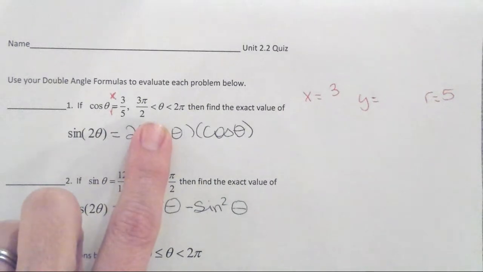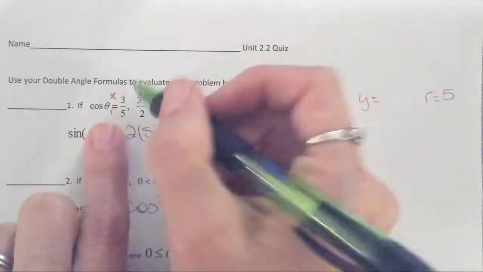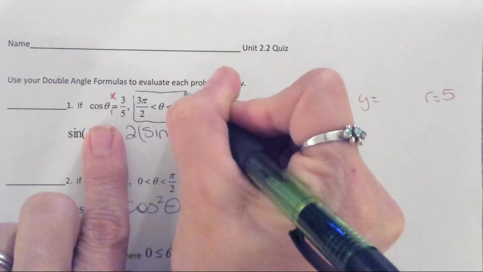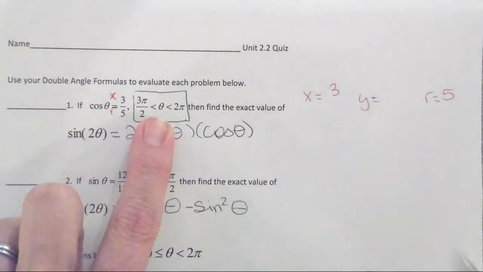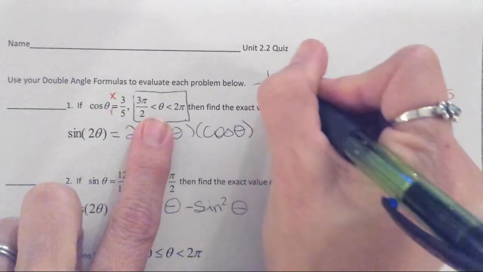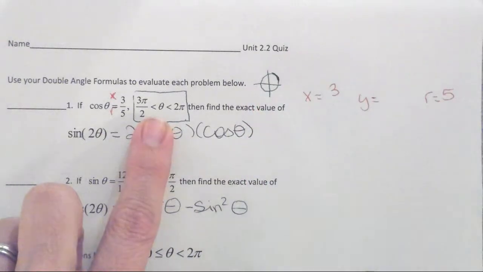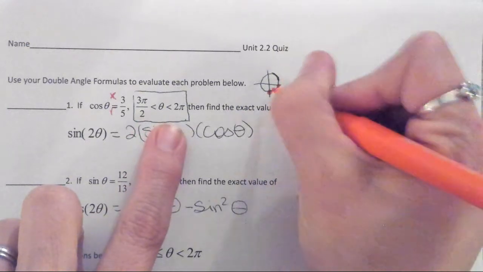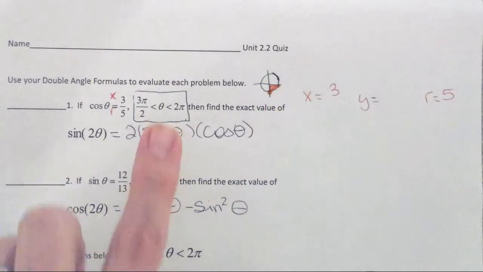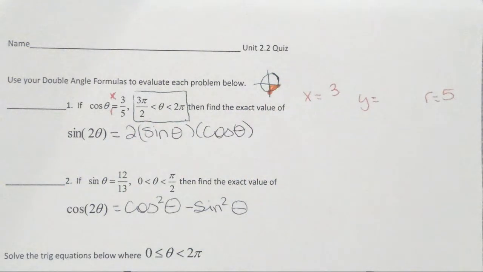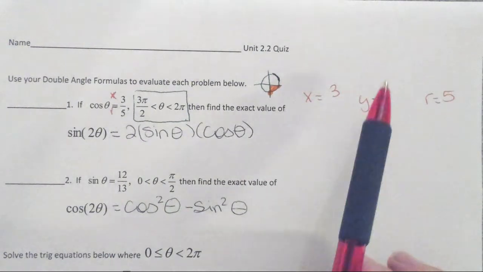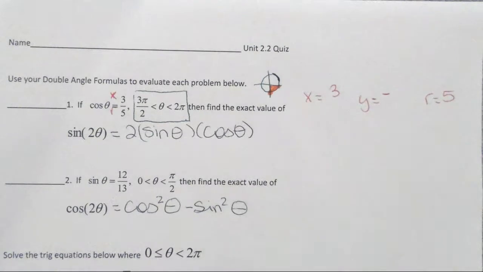Before we find y, we need to pay attention to which quadrant we're in. And they're always going to tell me the quadrant by telling me where my theta is located. And it tells me right here that my theta is on the unit circle between 3 pi over 2 and 2 pi. This puts me in quadrant 4. And in quadrant 4, my y's will be negative. So I already know when I go find y that this is going to be a negative answer.